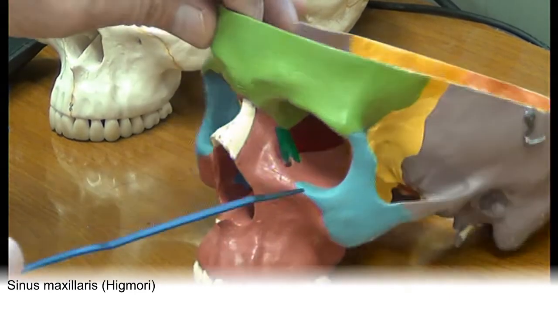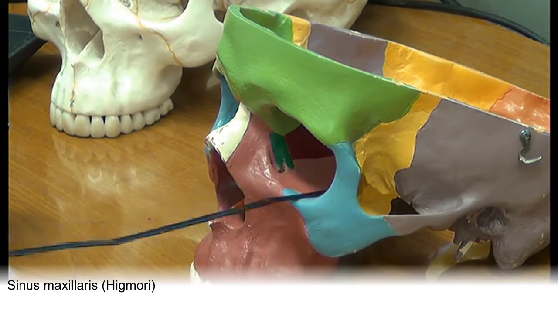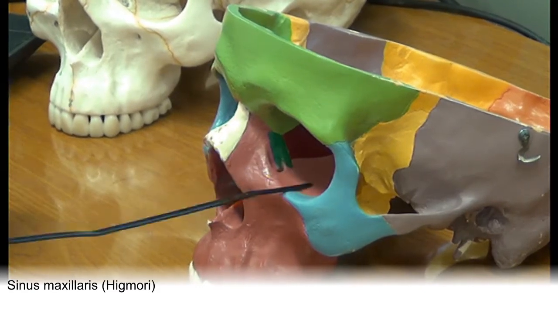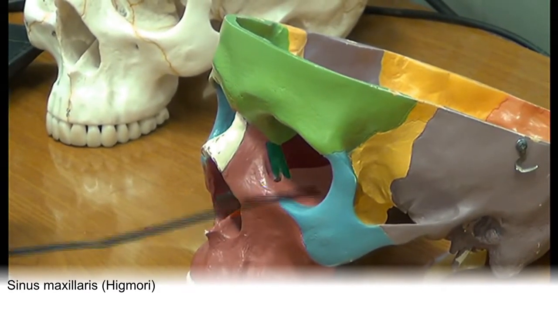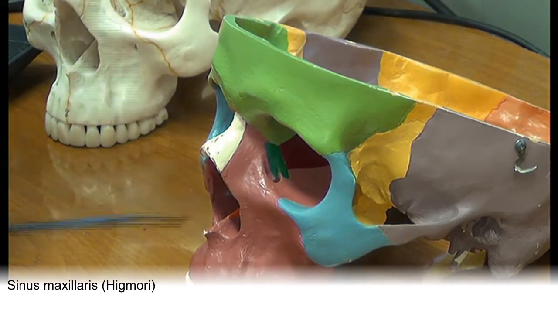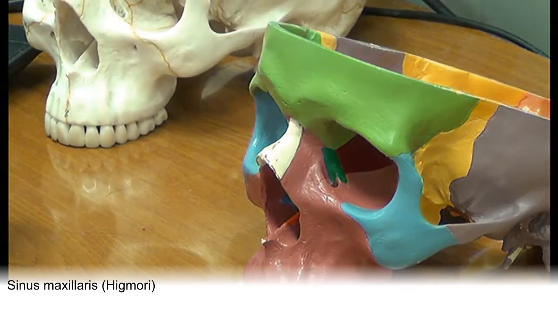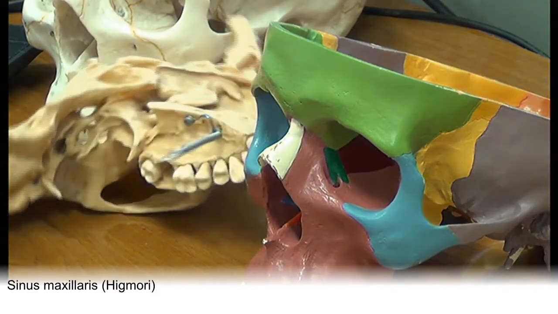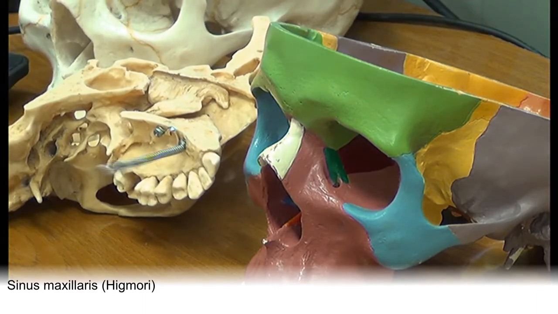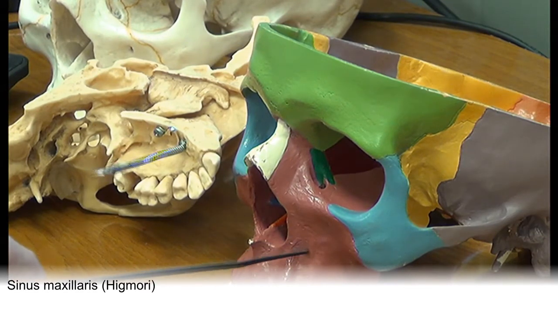Then this orbital surface, facies orbitalis, it's in the orbit. Then I shall write down. This is facies facialis.